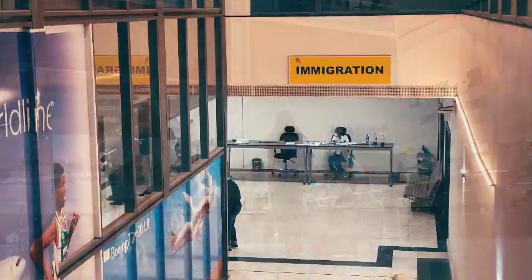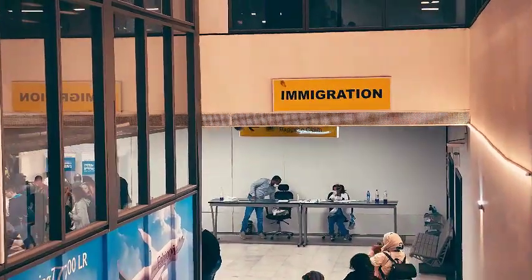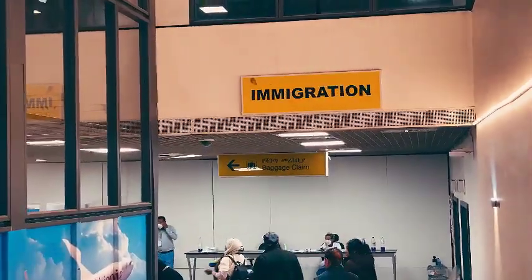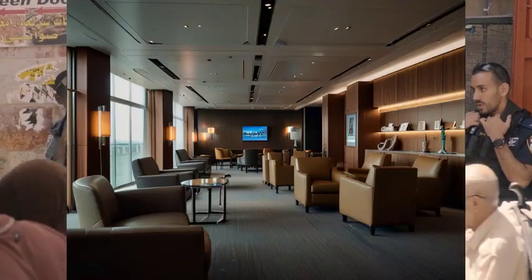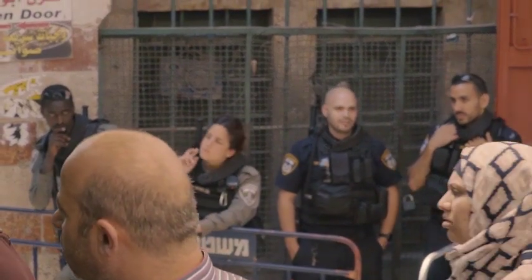Another commonly used term at the airport is immigration. Immigration refers to the process of entering or exiting a country's borders. Immigration officers at airports check passports, visas, and other travel documents to verify the identity and legal status of passengers entering or leaving the country.